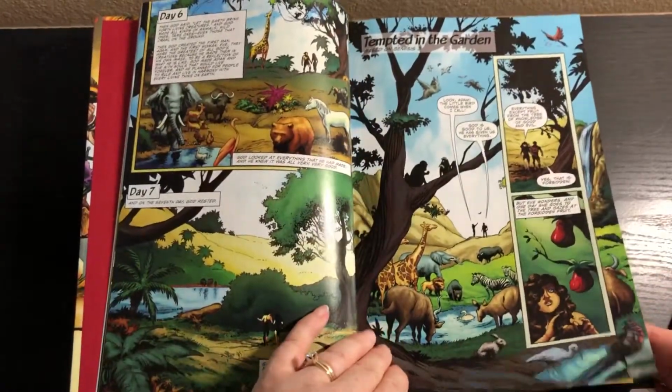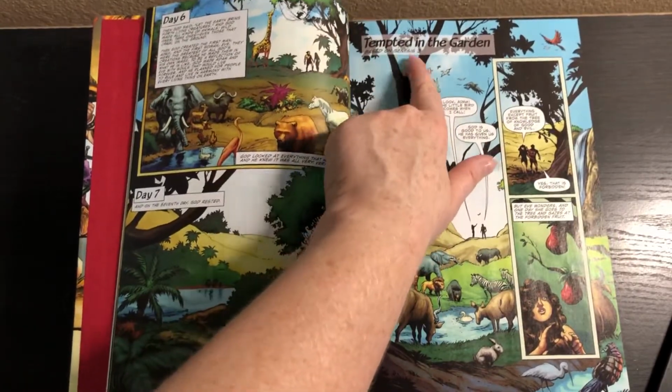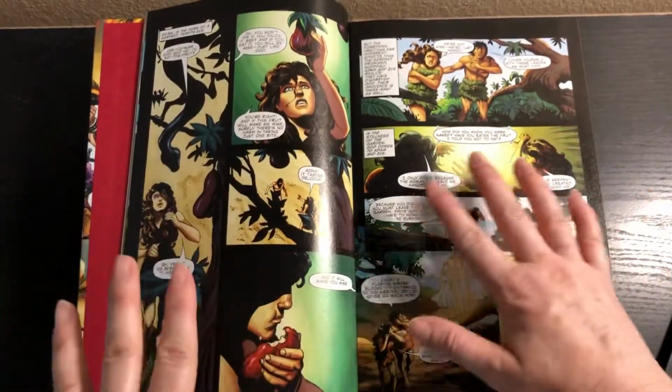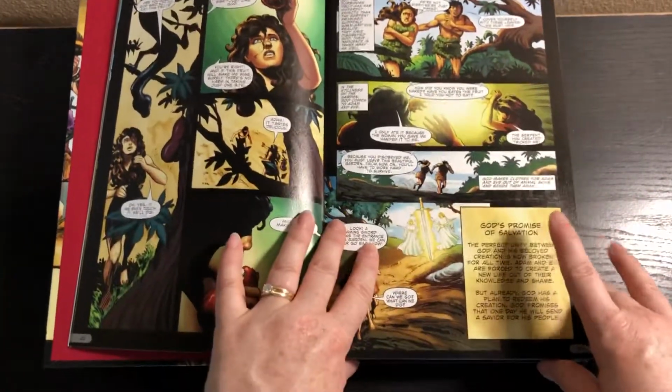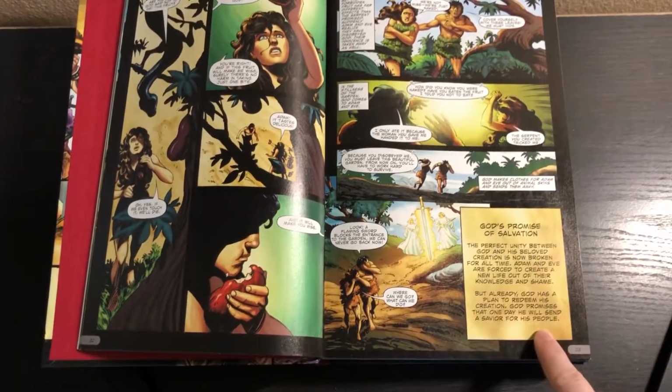It's really engaging, colorful pictures. You can see here, Tempted in the Garden, based on Genesis 3. And then you see we have all the little text boxes, comic book style, where the characters are talking and so forth. But then we do get these little boxes sometimes down at the bottom. For example, this one talks about God's promise of salvation.